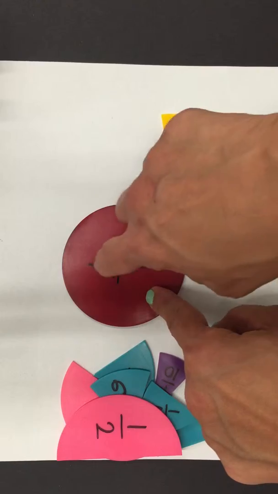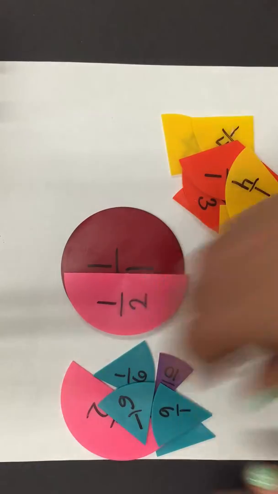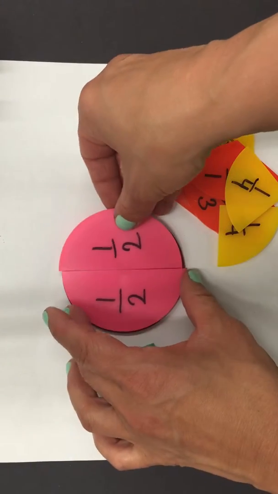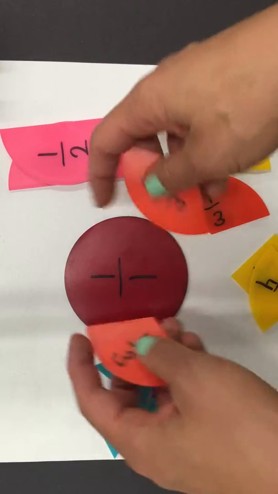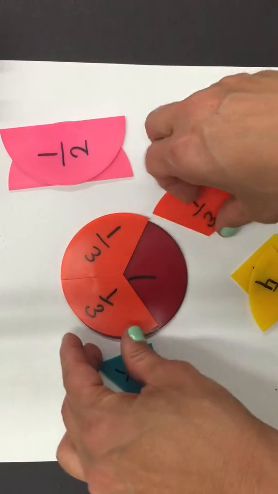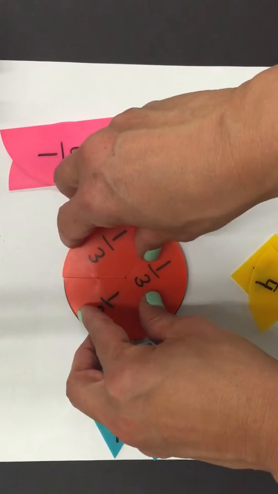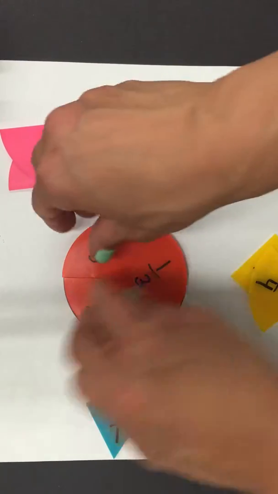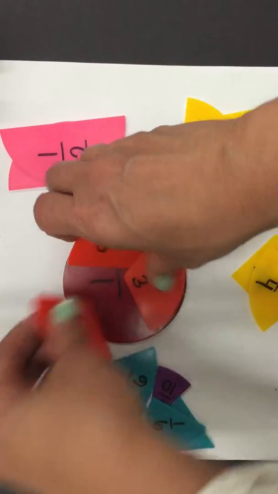We have one whole, and this is 1 out of 1 that we're focused on. We can see what a half looks like of the whole, and that 2 halves make a whole. We can look at thirds. We have 1, 2, 3 equal parts, and we know that's the denominator because we have 3 equal parts that equal the whole. This would be 1/3, 2/3, and then 3/3 that make a whole.